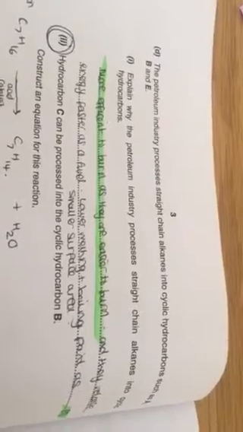For D, this is simply knowledge. Explain why the petroleum industry processes straight-chain alkanes into cyclic ones. The reason for this is that it's smoother and more efficient burning.